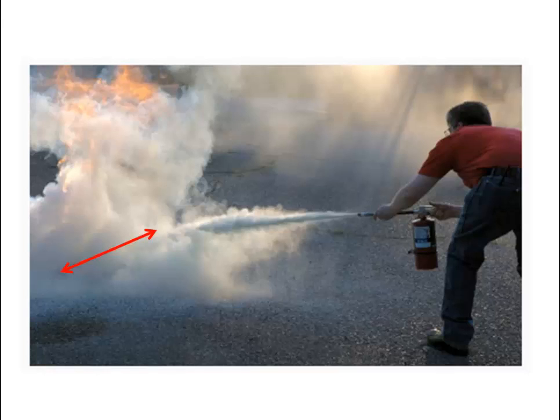To increase the chances of the extinguishing agent smothering the fuel source of the fire, it's advisable to move the nozzle from side to side to effectively sweep the area, ensuring full coverage. Well, there you go. Short and sweet.